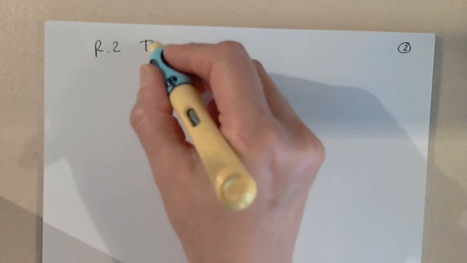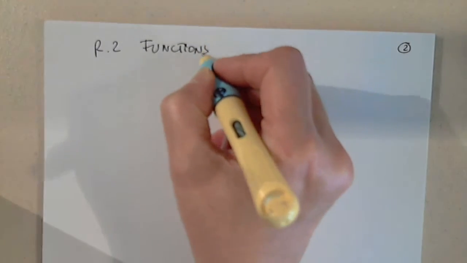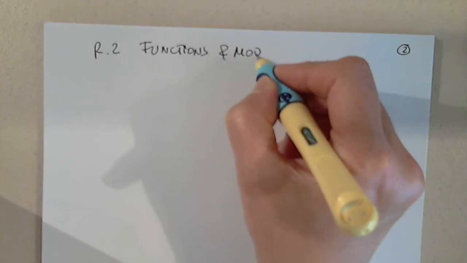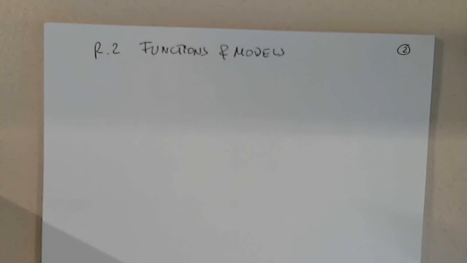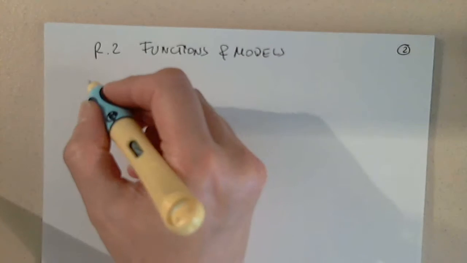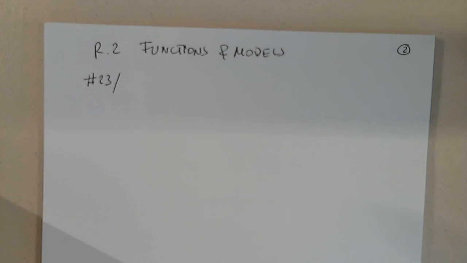I am moving on to R.2. That's my page 2. And R.2 is functions and models. I kindly recommend please read the entire section with the examples as I mentioned in the syllabus. And I'm going to present a couple of problems here. One problem is problem 23 on page 22.